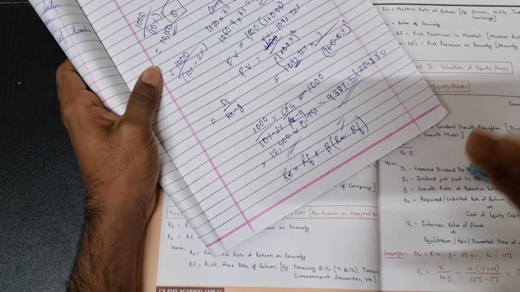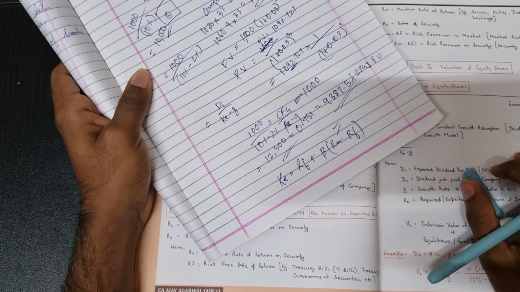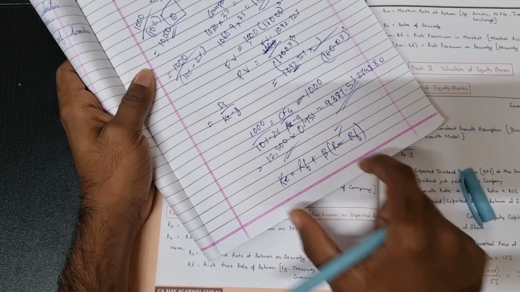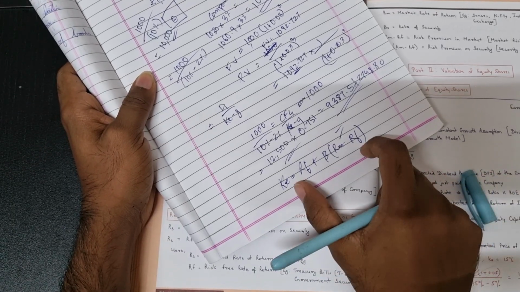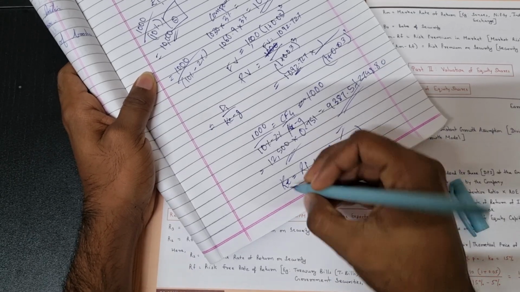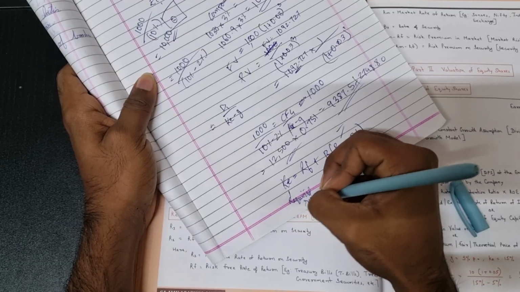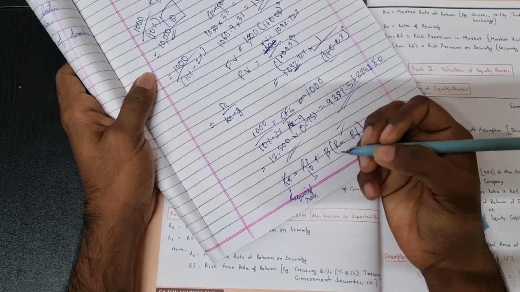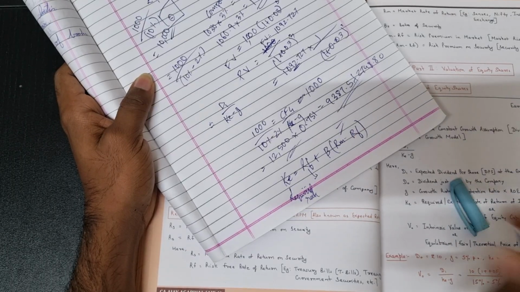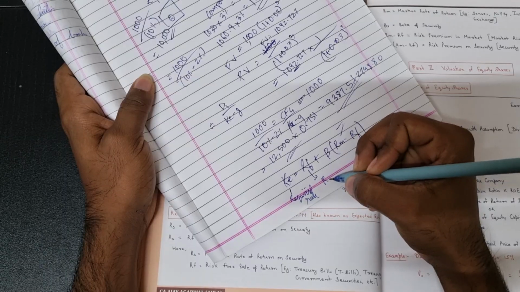The derivation of this formula we will learn in the next chapter, that is portfolio valuation. We'll learn it in the portfolio chapter. As of now, we just need the basics of it, like how we used to do it. Just brush up the topic. KE is our required rate. RF is, I'm just quoting the notations here, I'll explain it later, the risk-free securities rate.